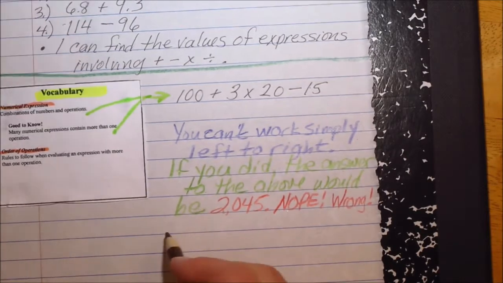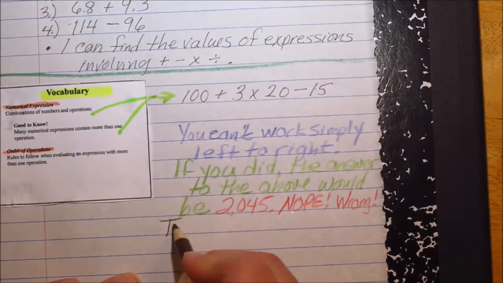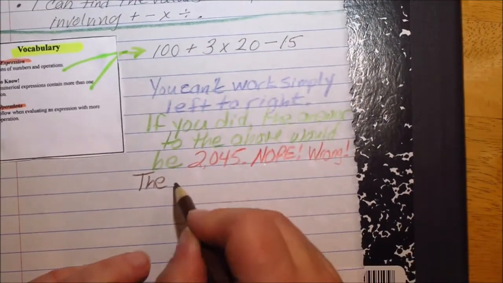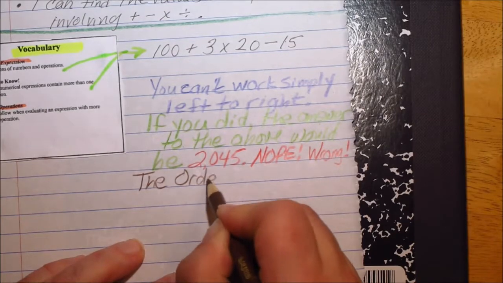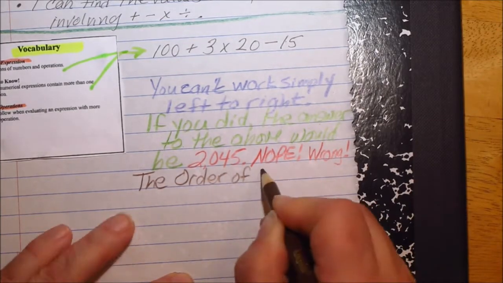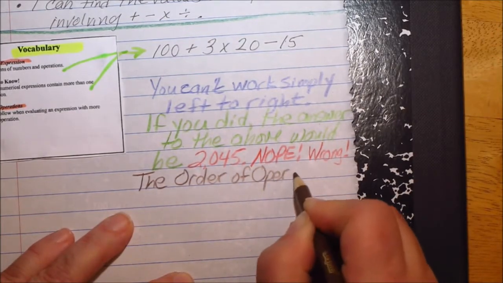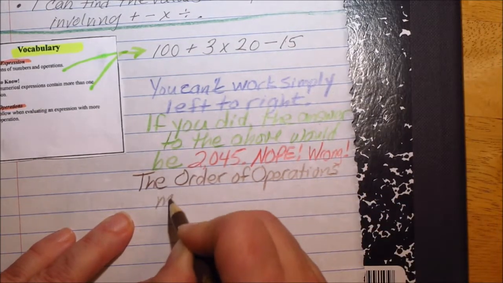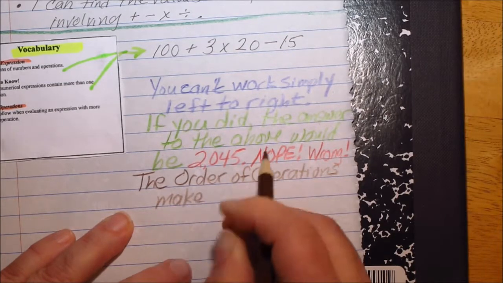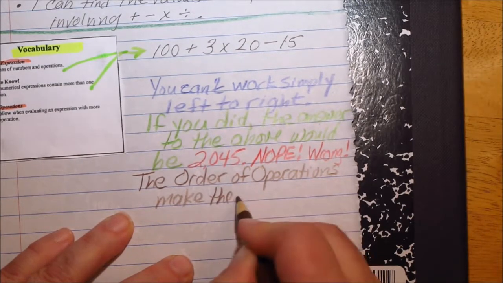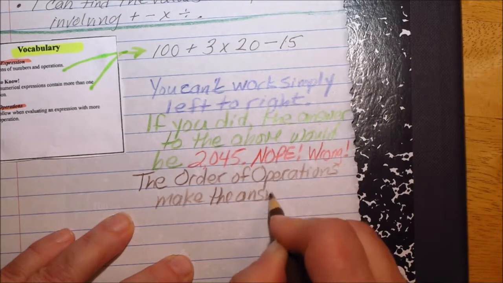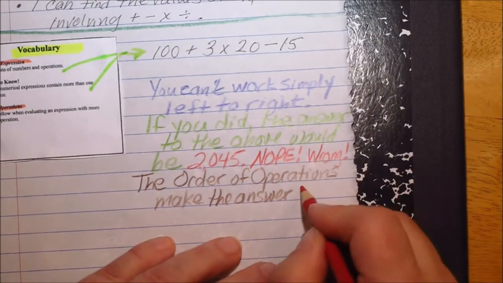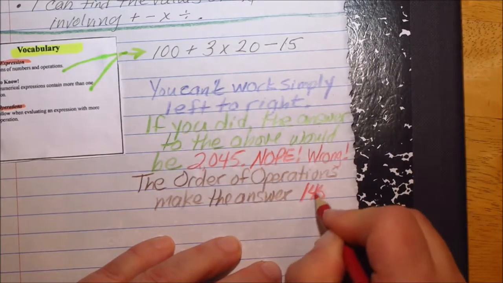The order of operations makes the answer 145.